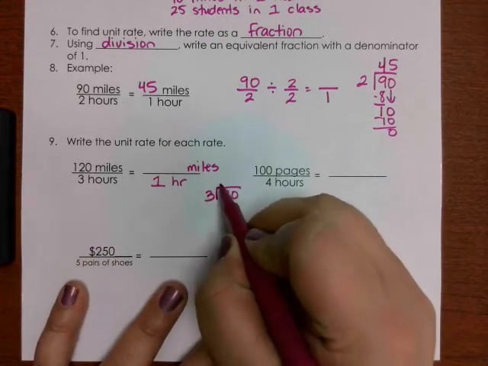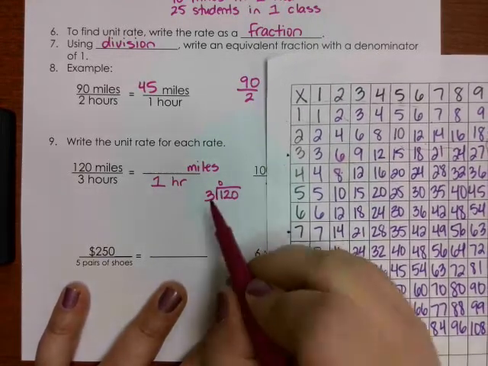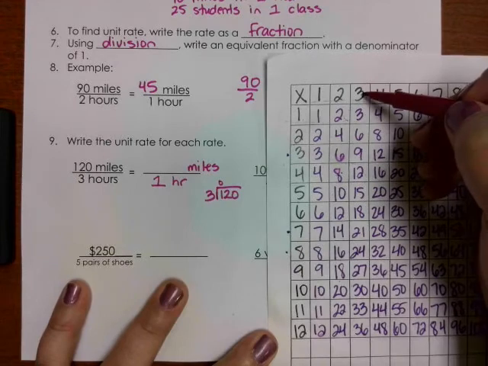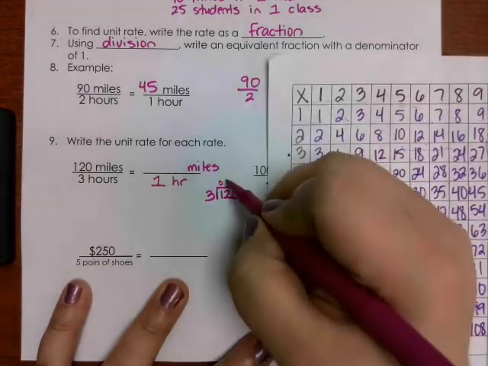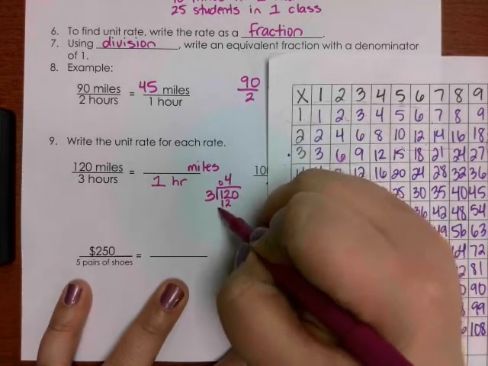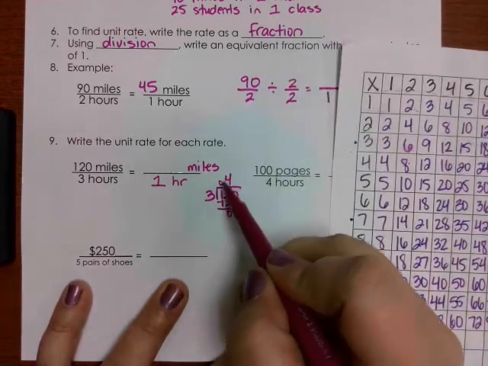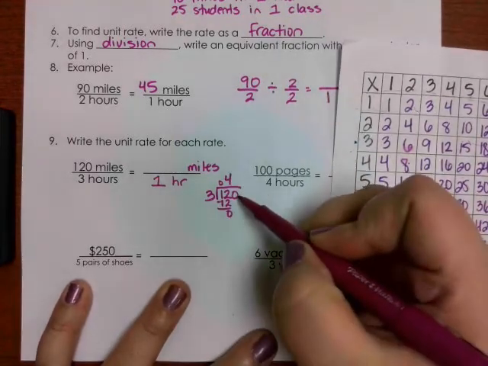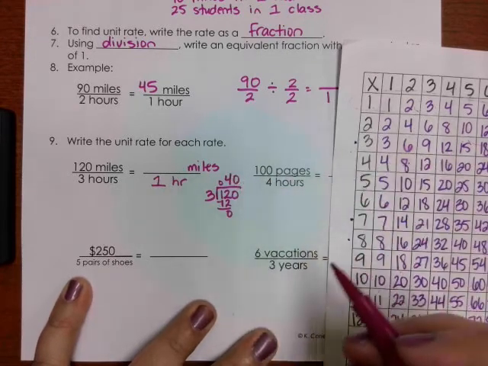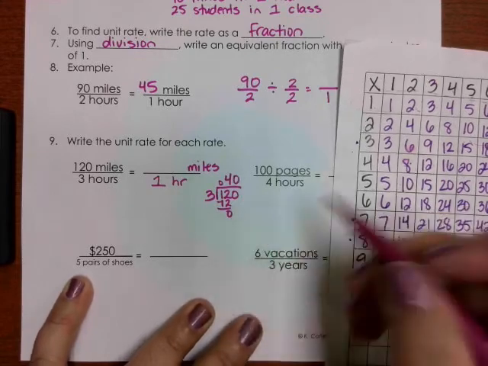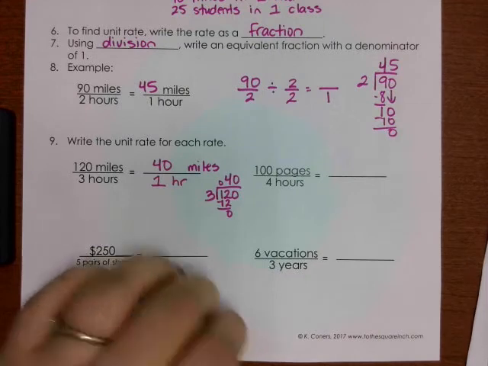I know that 3 can't go into 1, so I'll put a 0. Remember to use your chart if you need to. 3 goes into 12, so I'm looking at 3, looking at 12 without going over, right here. 4, which is exactly 12. So 4 goes here, 12 goes here, the remainder of 0. And I'm not done, because 3 times 4 is not 120. There's a 0 here that I still need to use. So all I really have to do is just bring it up and put it in my answer, because there's no need to bring it down. All right, so now our answer is 40 miles in 1 hour.